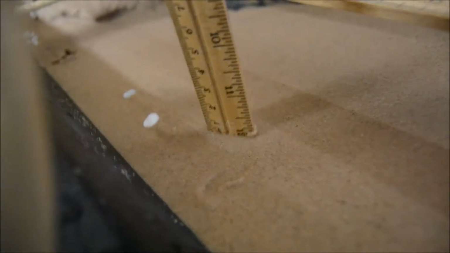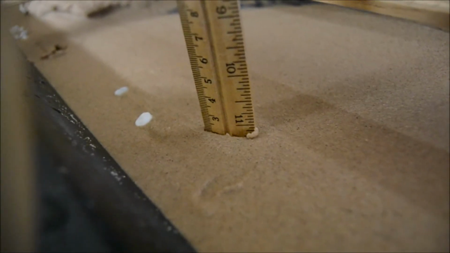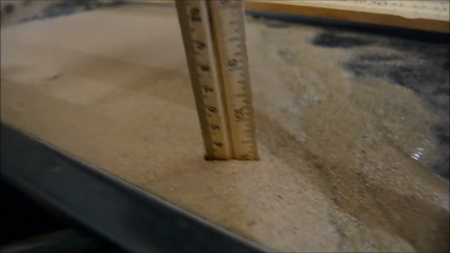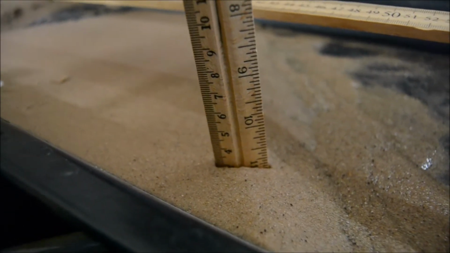Going down halfway through, my depth is about 2.1 centimeters. And I'm going down towards the end, and my depth is about 3.2 centimeters. Okay, I'm only going to do the one in the middle on the left-hand side.